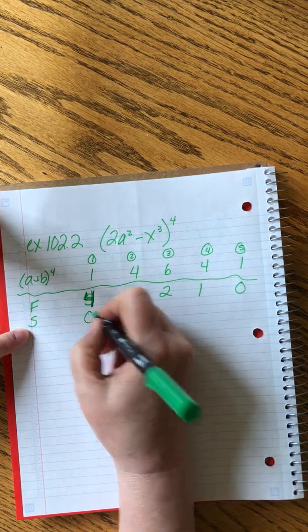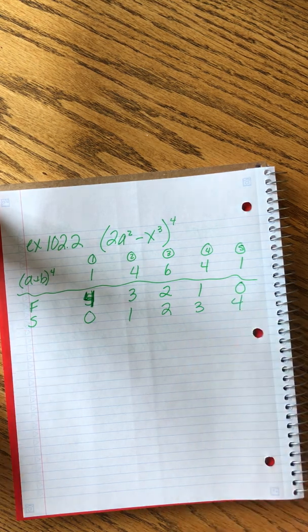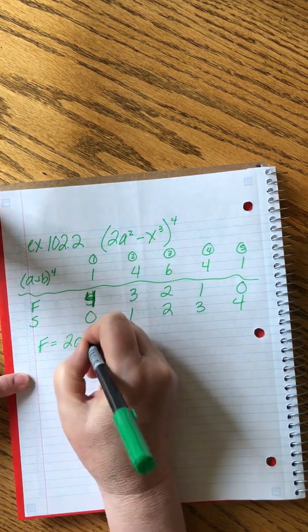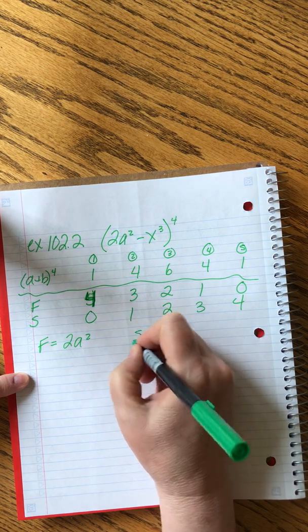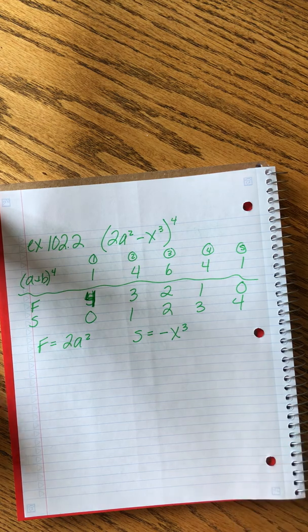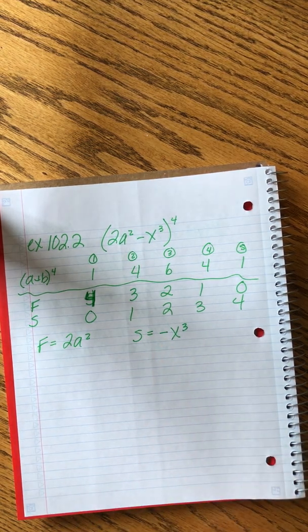And then this one starts at 0 and goes up. Beautiful. So now we can write out, let's just write this. F equals 2a squared and S equals minus x cubed. That'll be tricky. We'll have to watch that minus sign carefully.